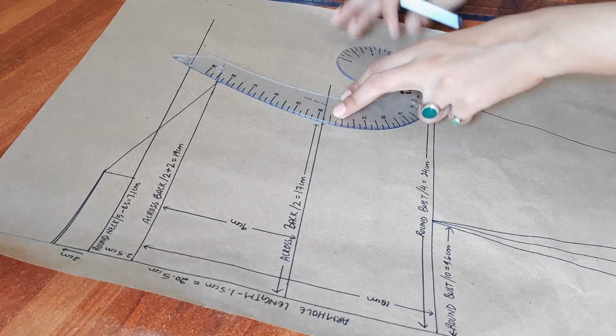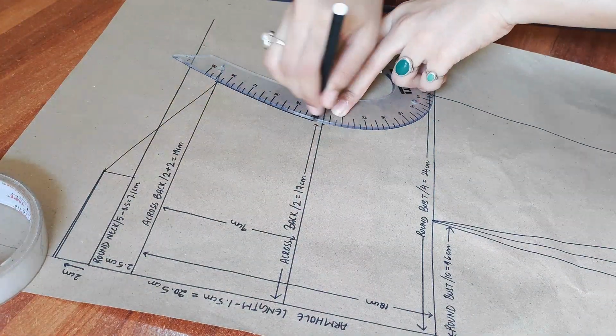Then using a French curve we will shape the armhole and the neck.